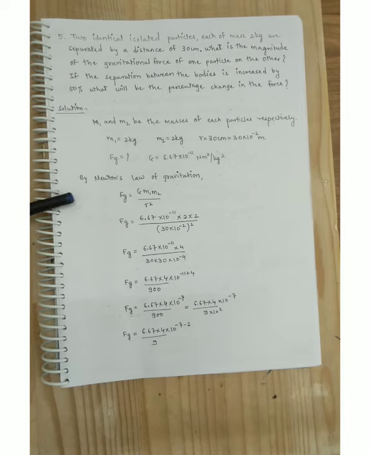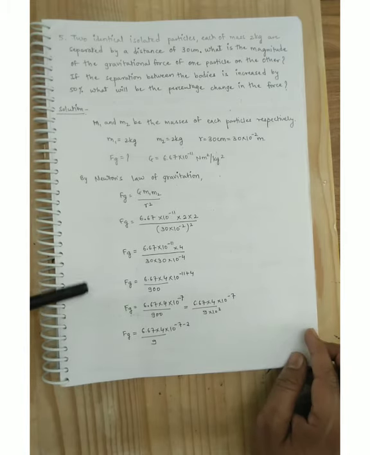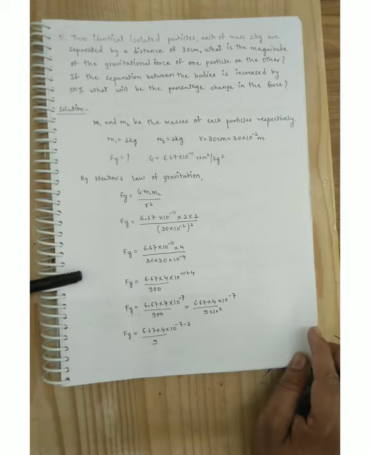Now by Newton's law of gravitation, Fg is equal to capital G m1 m2 divided by r square. So if you put the values, capital G is equal to 6.67, m1 is 2, m2 is 2, and r is 30 into 10 raised to minus 2, so r square is (30 into 10 raised to minus 2) square. If you do the calculation, you will get the answer Fg. We are going on to the next page because steps are not mandatory guys, because you are using a calculator. So after this stage you can directly write the answer, you will get full marks.